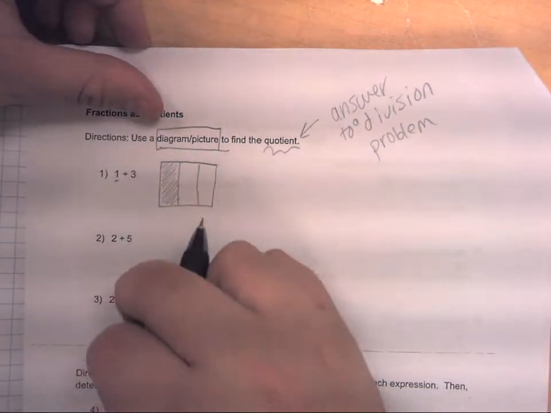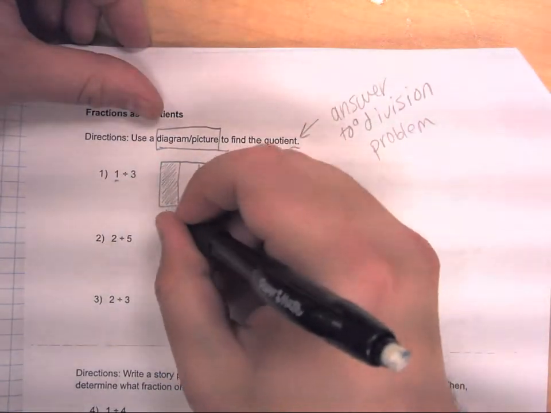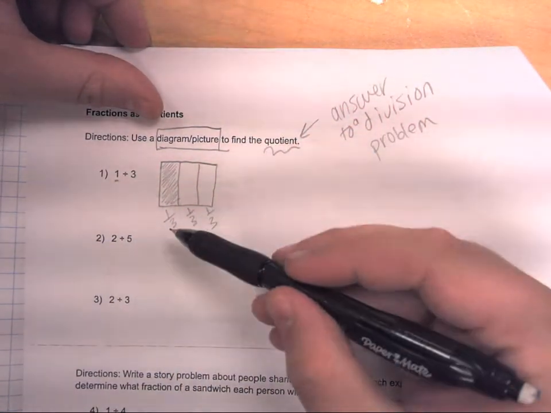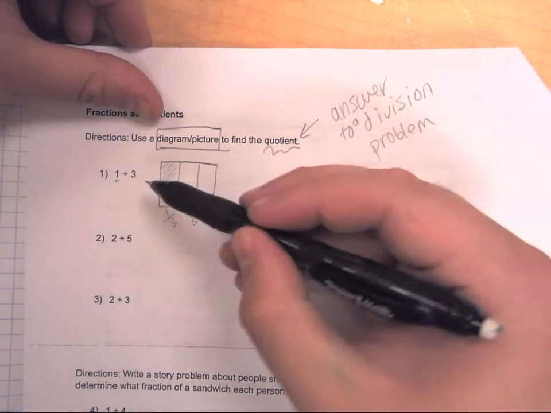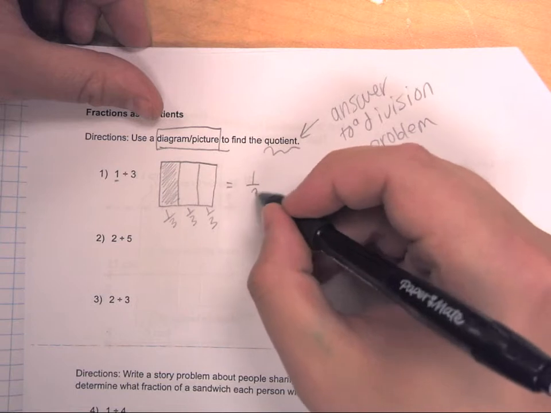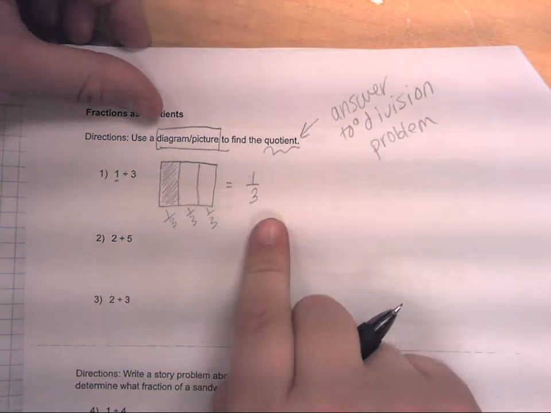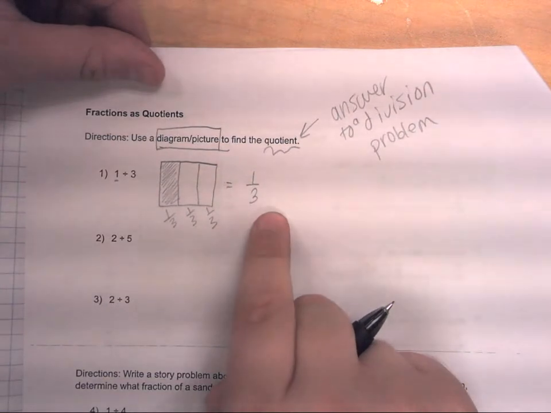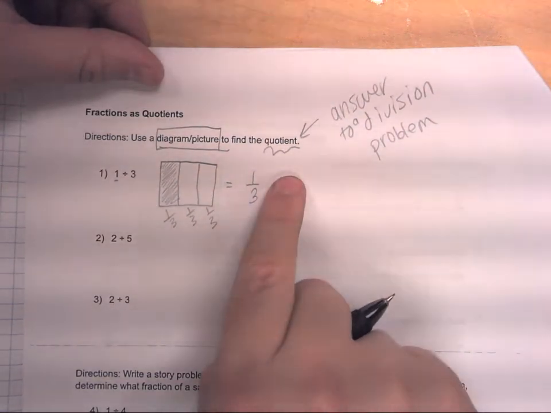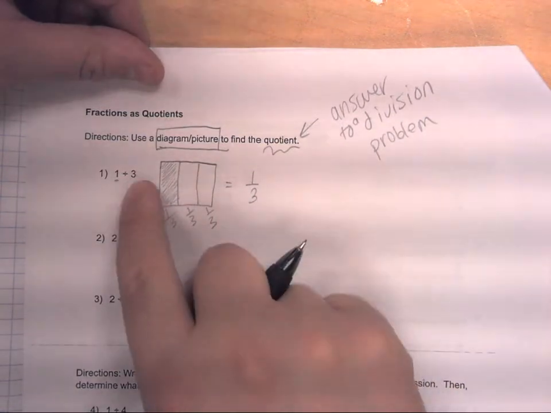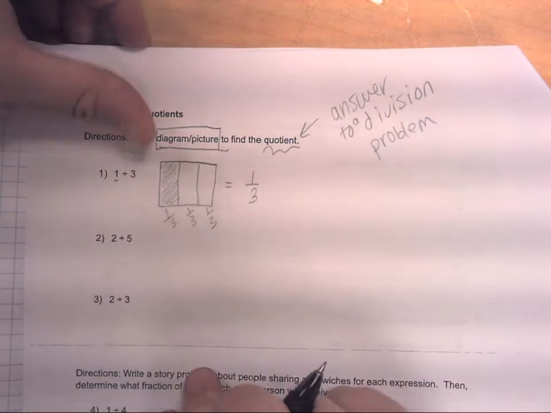So the size of each of these pieces would be 1/3, because it would take 3/3 to make up 1 whole. So the quotient of 1 divided by 3 would be 1/3. And hopefully students understand too that we can go in reverse here and identify that 1/3 as a fraction is also equal to 1 divided by 3.